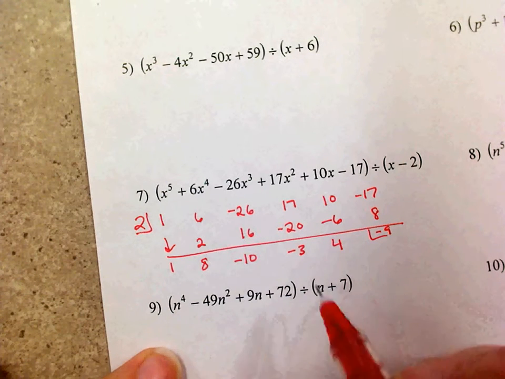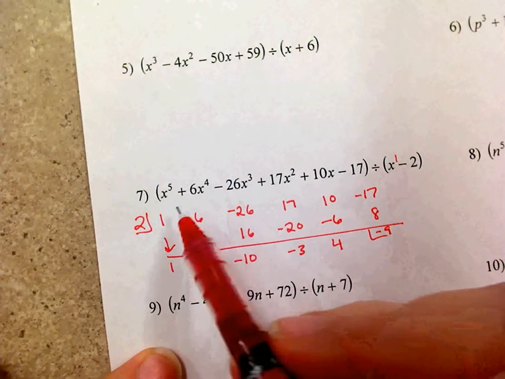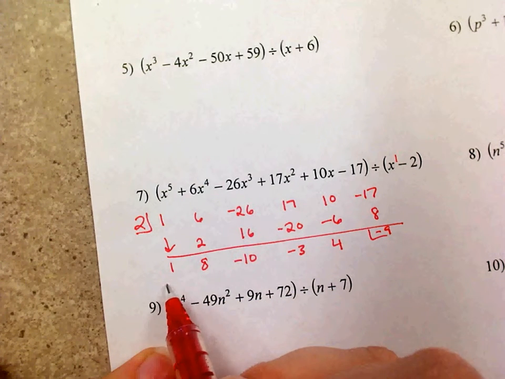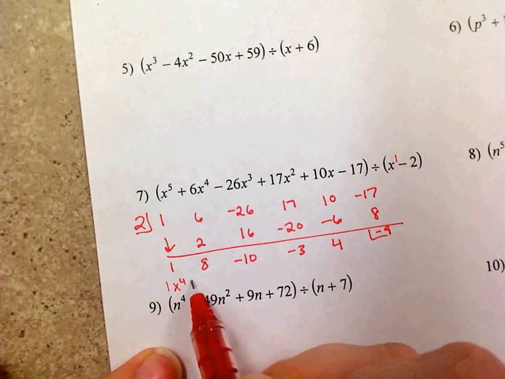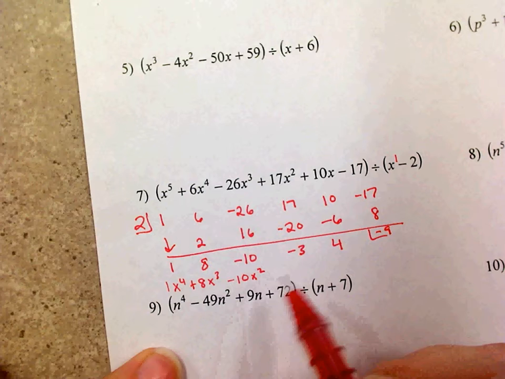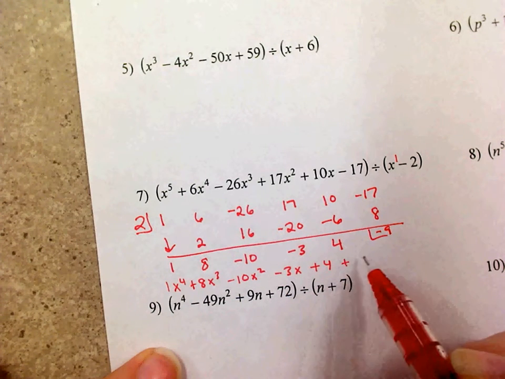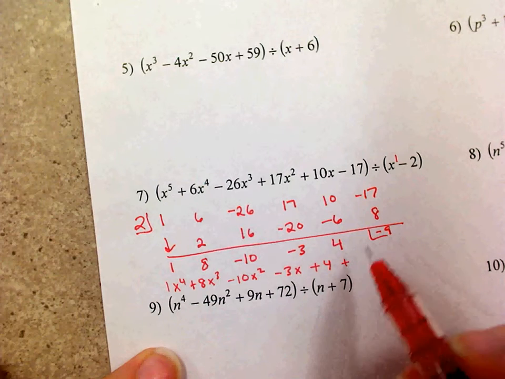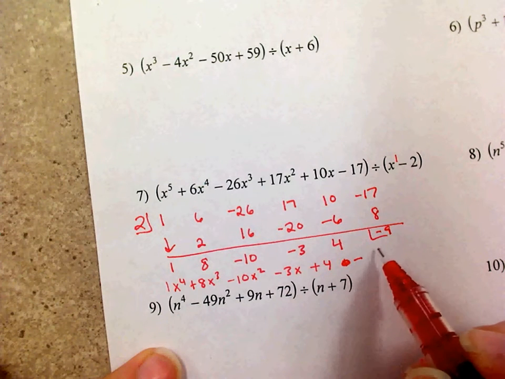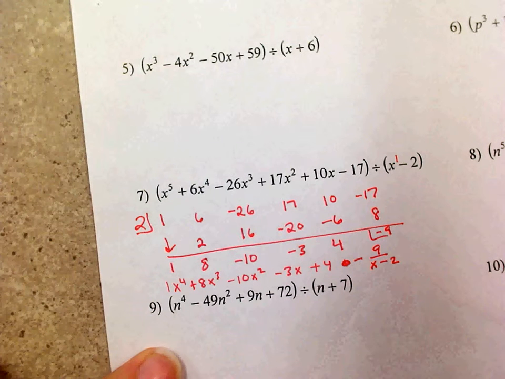Okay, so if I started with a quintic, power of 5, and I divide it by linear, then I have left over a quartic. So my answer is 1x to the 4th plus 8x cubed minus 10x squared minus 3x plus 4 plus, or in this case minus because it's a -9, but it's okay. I'll say minus 9 over what I divided by, x minus 2.